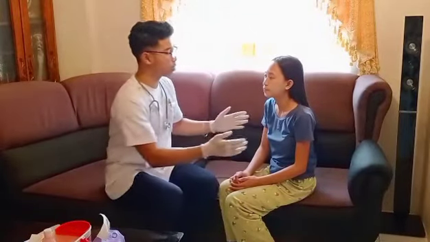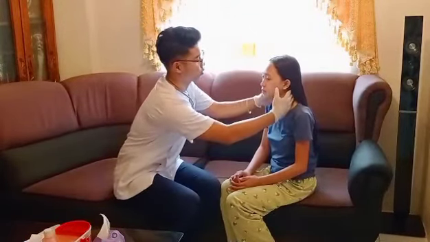Next procedure, we are going to palpate the temporomandibular joint for swelling, tenderness, or crepitation. So I'm going to palpate your temporomandibular joint, ma'am. Is it okay? I will ask you to open and close your mouth and tell me if there is any pain, okay? I'm going to touch you.